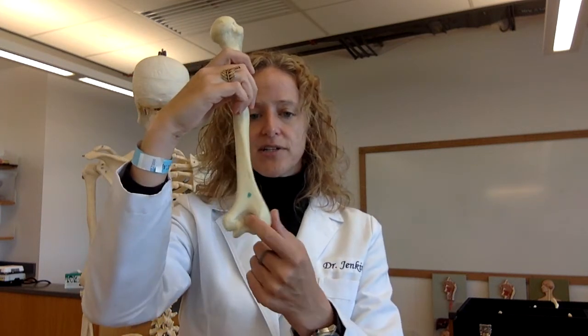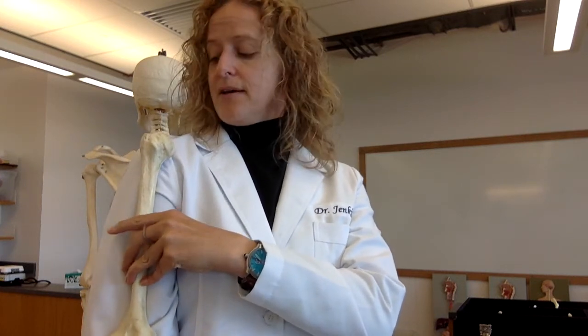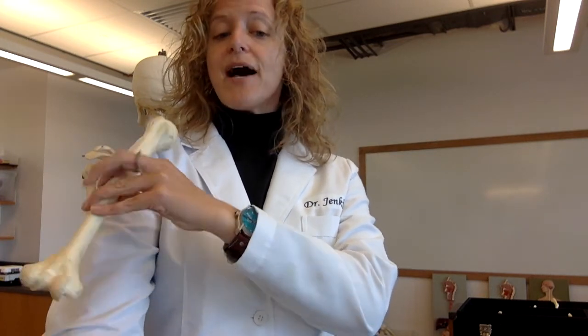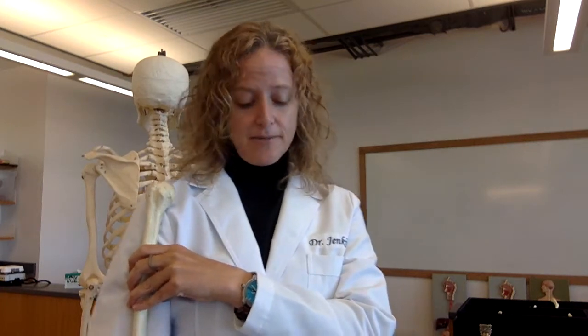Now we get towards the bottom. When you look at the bottom of the humerus, because the head's up top, one side has a bigger depression. This side doesn't really have a big depression. The big depression faces the back. This is a right humerus because the depression is facing the back and the head of the humerus is facing in, right? The big depression faces the back and the head of the humerus faces in.